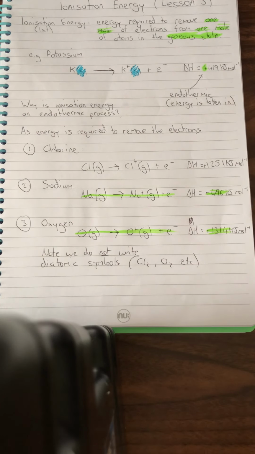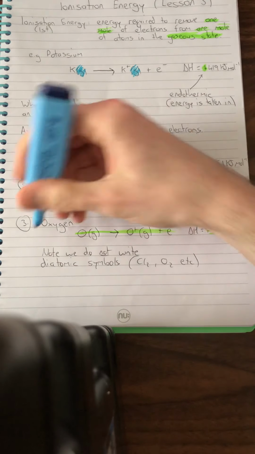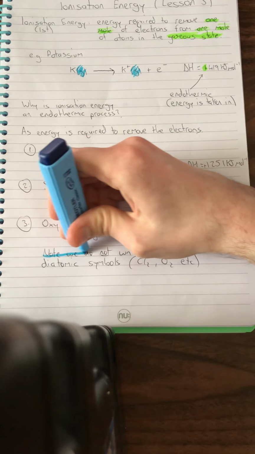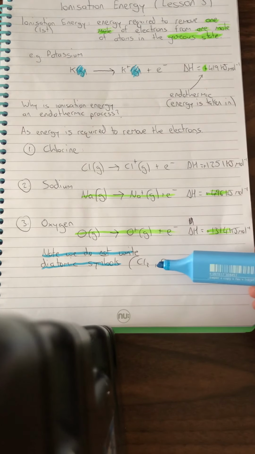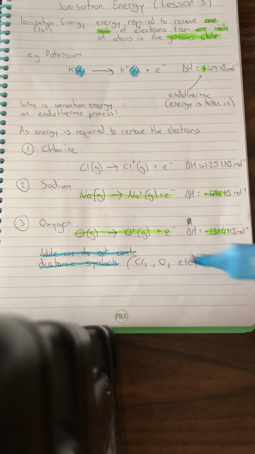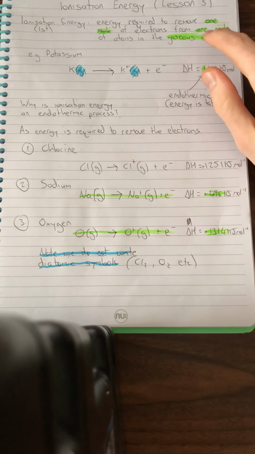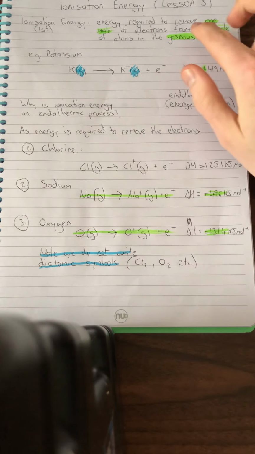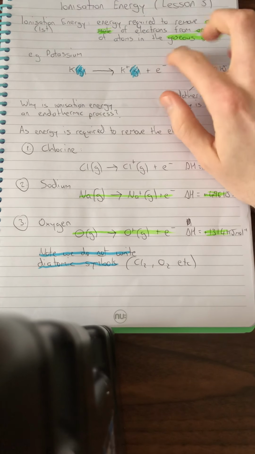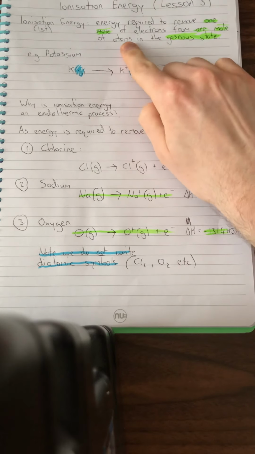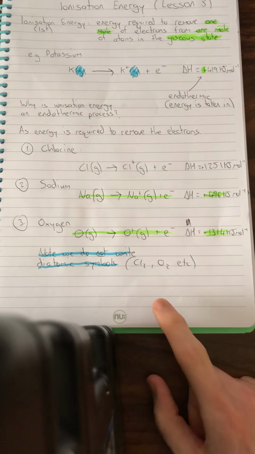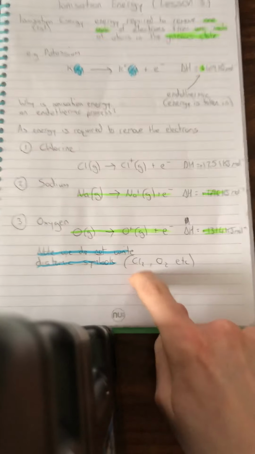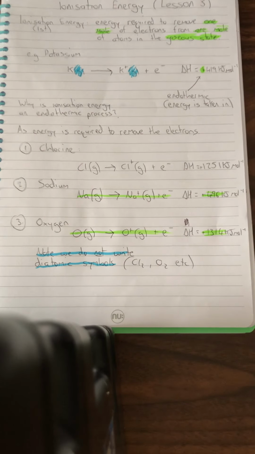Now what I do want to point out, and it's very important actually, note we do not write the diatomic symbols. So for chlorine we don't write Cl2, for oxygen we're not writing O2. And why is that? It's because our definition is that it's from 1 mole of atoms. If we have Cl2, that's no longer an atom, that's a molecule. So remember, when you're writing, don't get confused. We don't write the diatomic ones. Okay. Right.